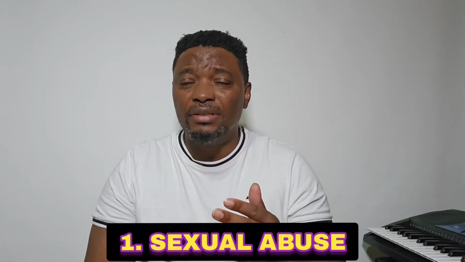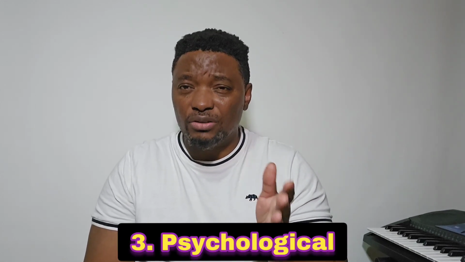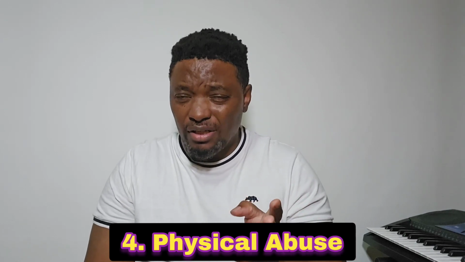So my people, there are 4 main types of safeguarding that are known, including sexual abuse, neglect, psychological and physical abuse. Those are the 4 main categories that are well known, but today we would like to go deep in a very short time to look at exactly what these 4 entail. There are others that are deep, but of course all the others are intertwined.